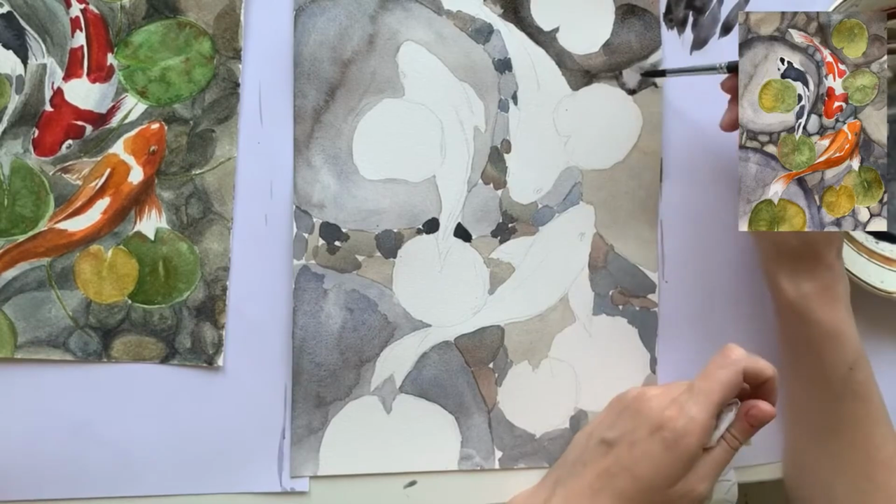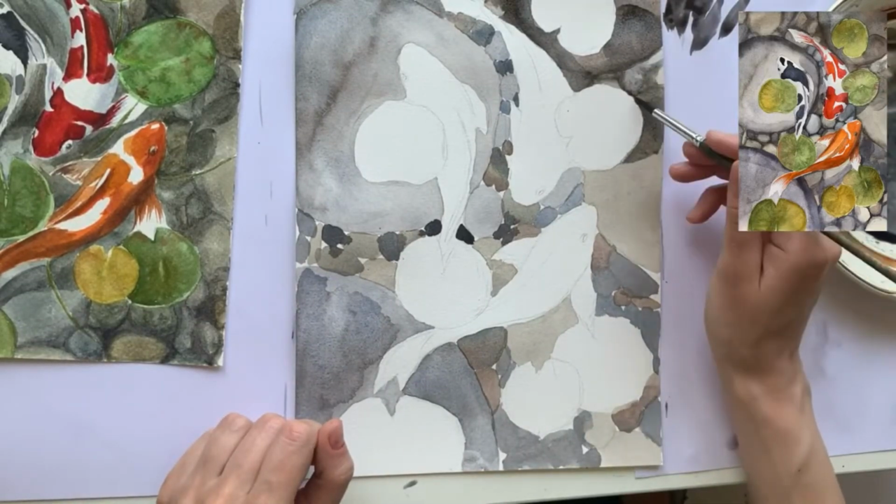Yes, it's a bit of a grind filling all these shapes, but look how the volume pops.